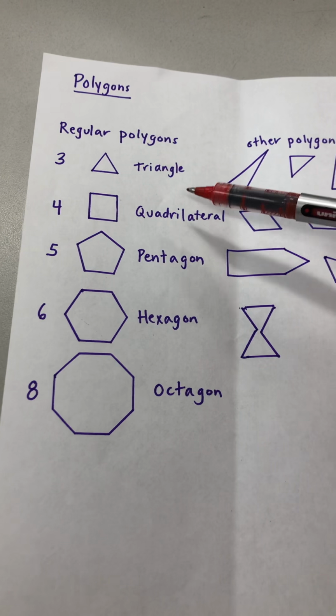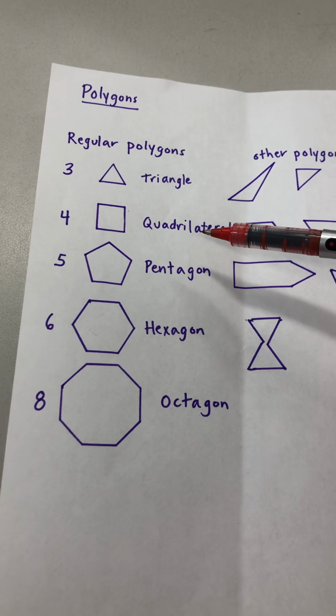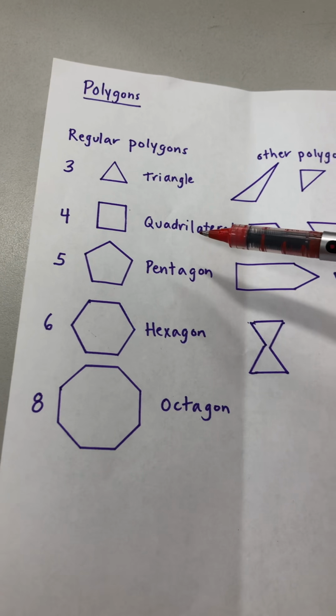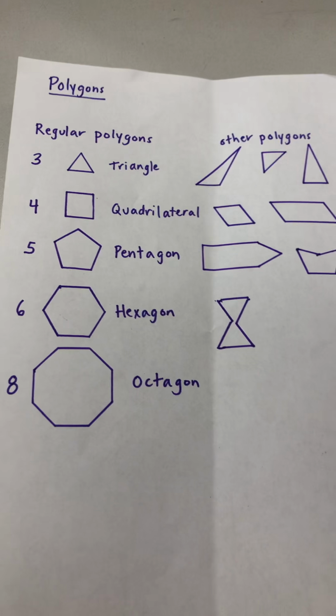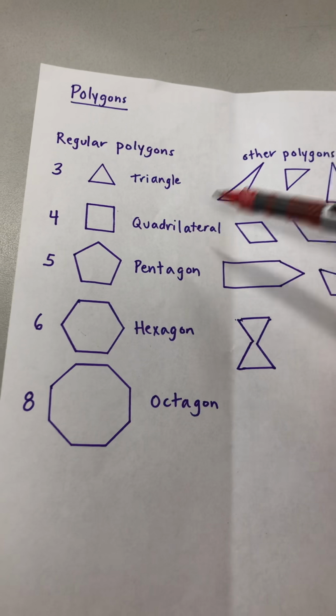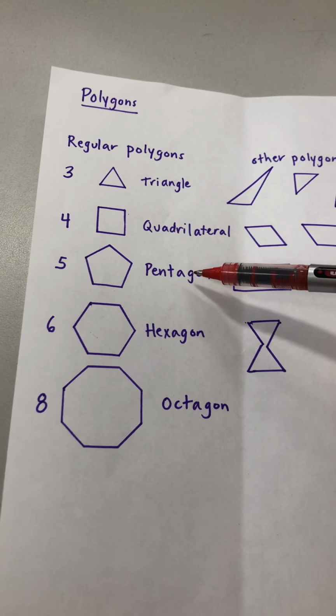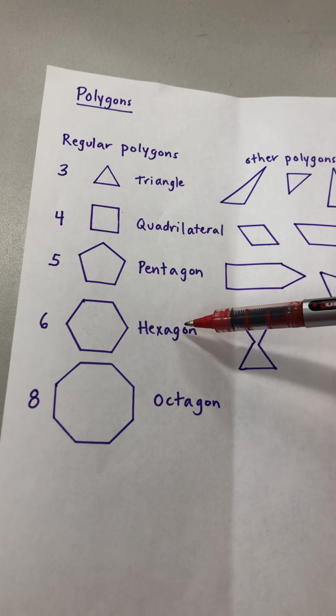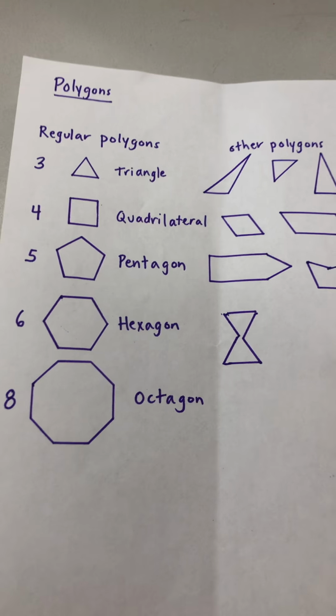Any three-sided figure is a triangle. A four-sided figure, be careful, is not just a square or a rectangle. It's known as a quadrilateral. Squares and rectangles are some examples of quadrilaterals, but any four-sided figure we're going to call a quadrilateral. A five-sided figure is a pentagon, 6 is a hexagon, and 8 is an octagon.